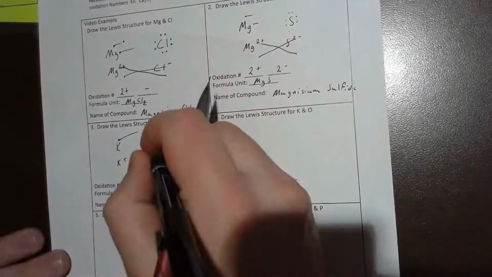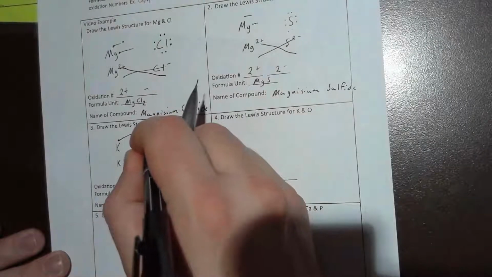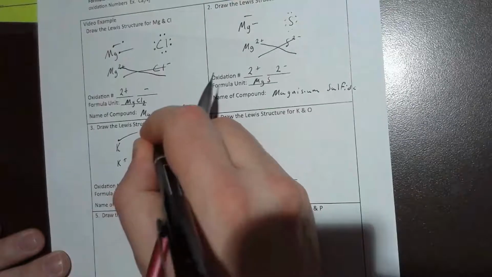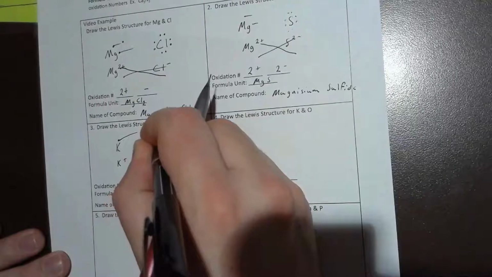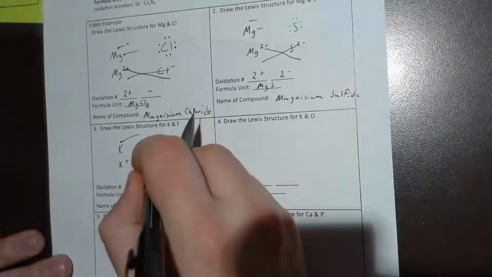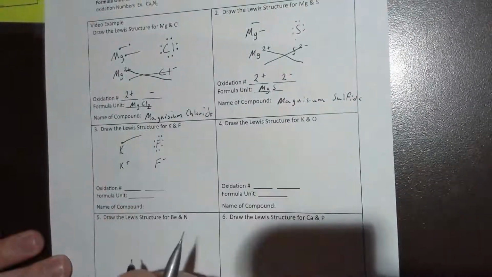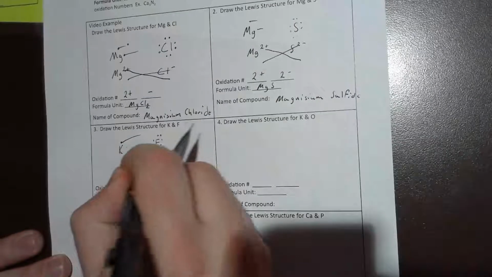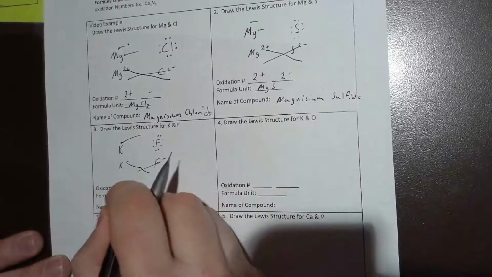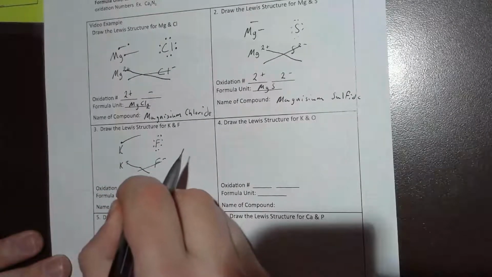We look at fluoride. Fluoride has 7 because it's in group 17. So is it more likely to gain 1 or lose 7? The answer is it's more likely to gain 1. And because of that, we have fluoride minus. So our oxidation numbers are going to be 1 plus and 1 minus. We crisscross method. So that's going to be really easy because 1 and 1 equal out.